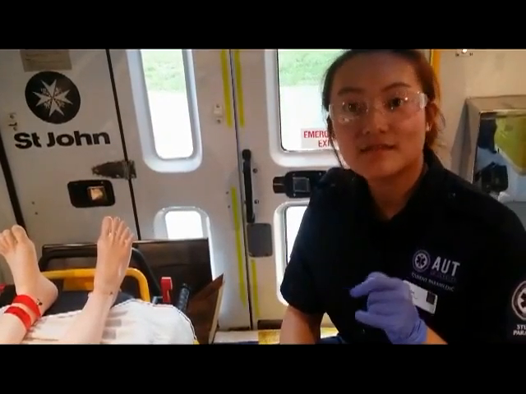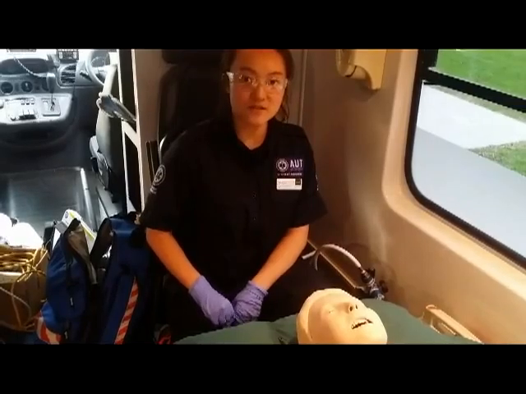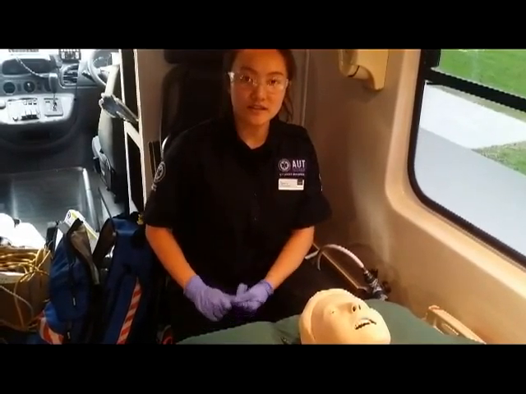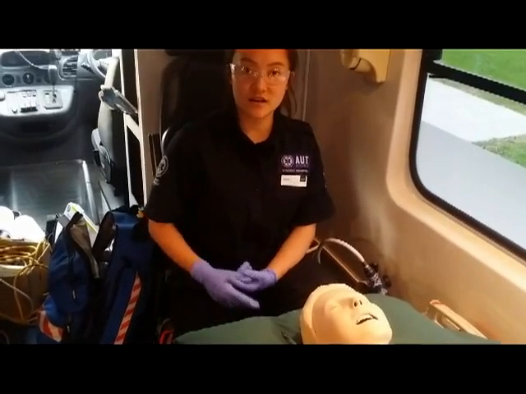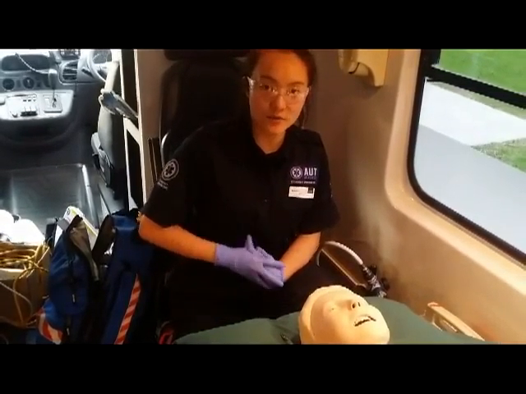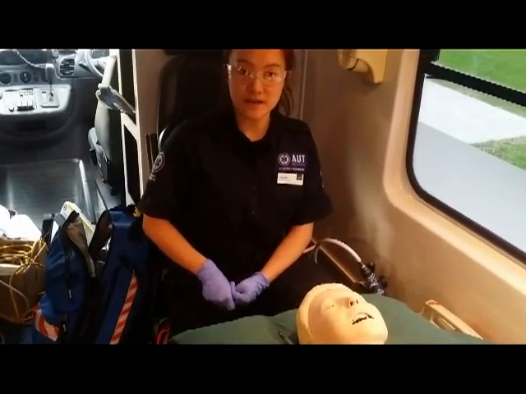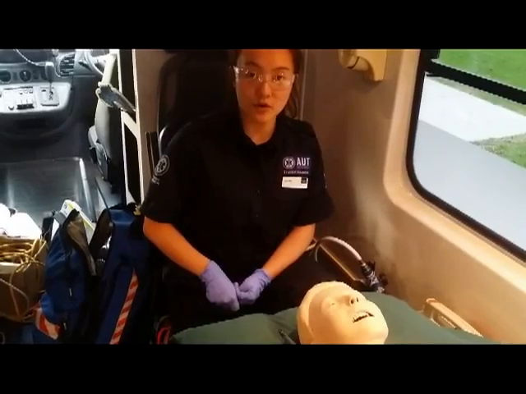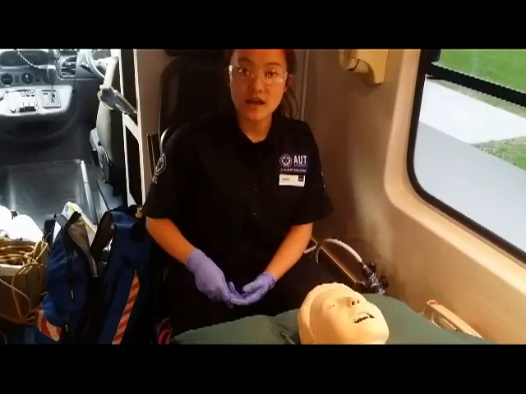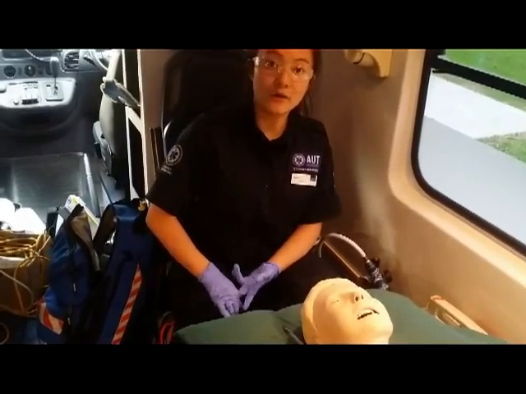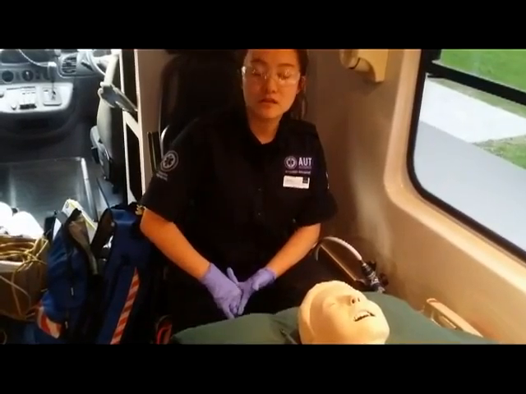The patient answer is 7. So this patient has a pain score of 7. So we're going to give him the analgesia, Entonox. Contraindications are unable to obey commands, suspected pneumothorax and bowel obstruction, diving within the last 24 hours, and also known allergy.